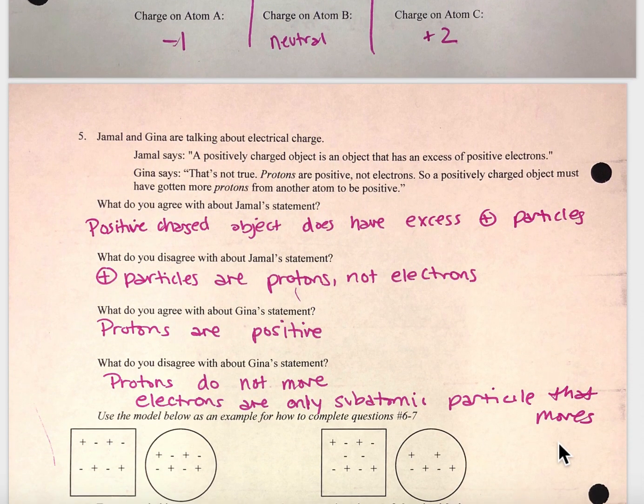Okay, and then down here, Jamal and Gina are talking. Jamal says, a positively charged object is an object that has an excess of positive electrons. Gina says, that's not true. Protons are positive, not electrons. So a positively charged object must have more protons than electrons to be positive. With Jamal's statement, we can say that a positive object does have an excess number of positive particles, but positive particles are protons, not electrons.